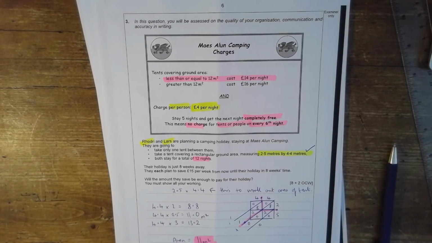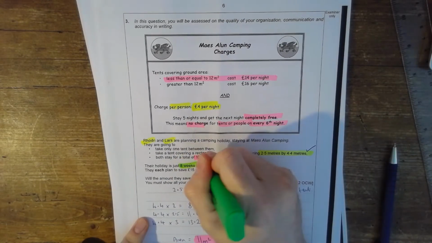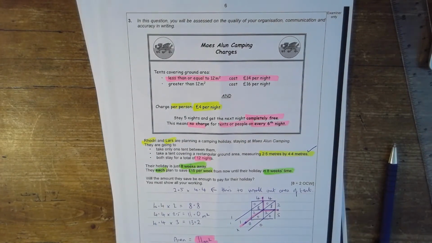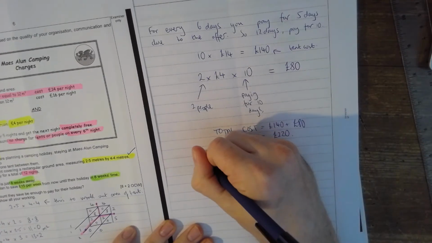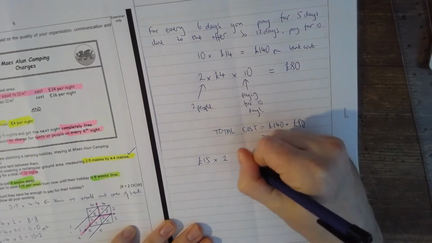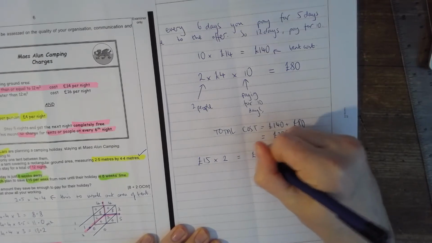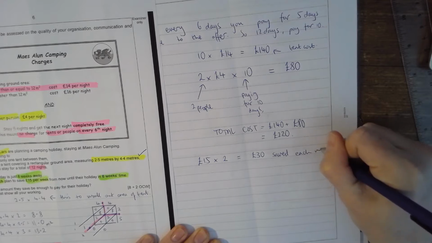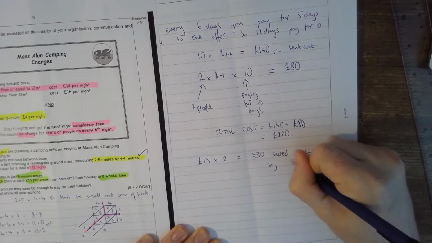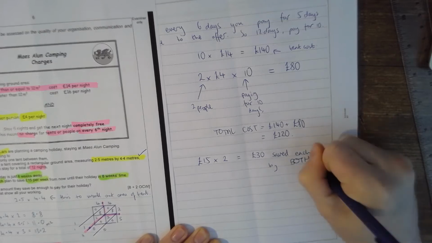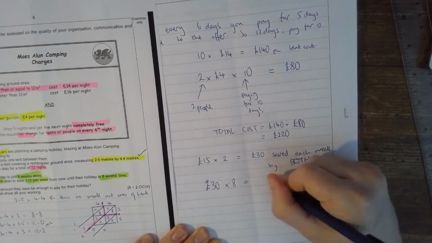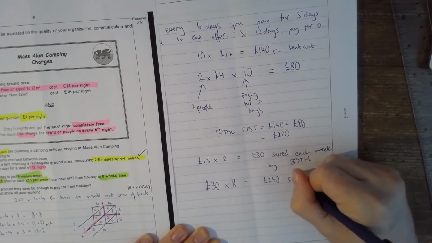Okay, now going on to the next bit of this question, it says their holiday is just 8 weeks away. They plan to each save £15 per week for their holiday in 8 weeks' time. Okay, so they each pay £15 times by 2, which equals £30 saved each week by both. Okay, then they're going to save that up for 8 weeks, so it's £30 times by 8 to get £240 saved in total.